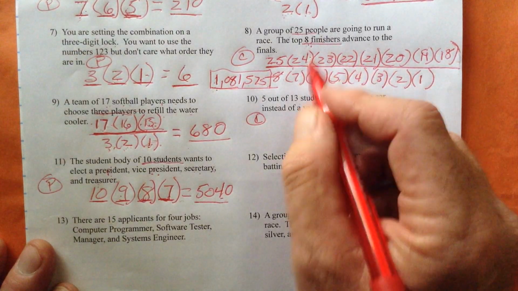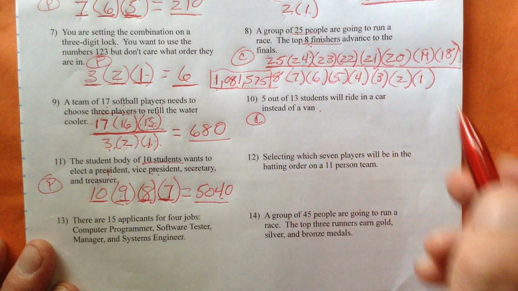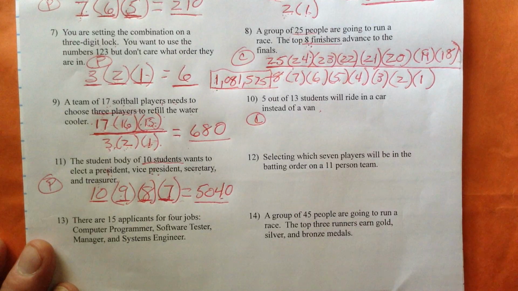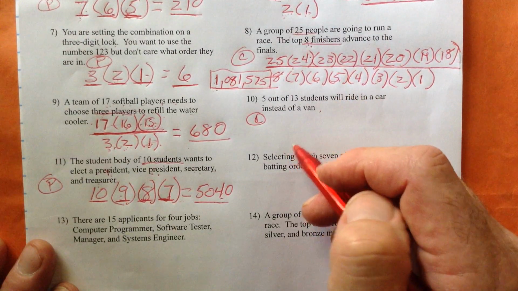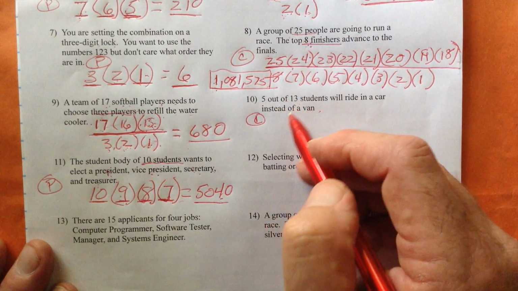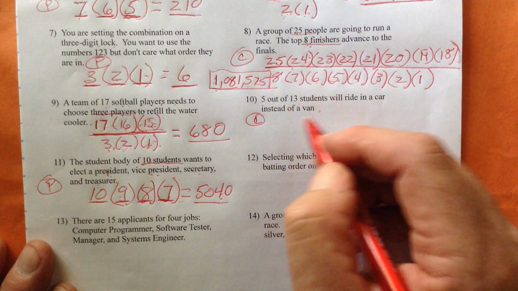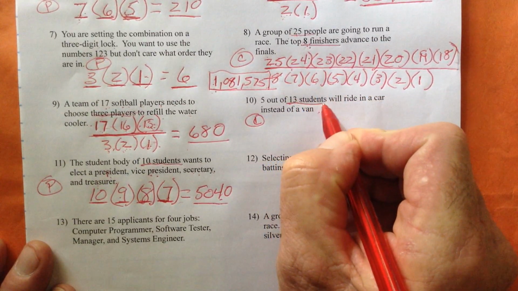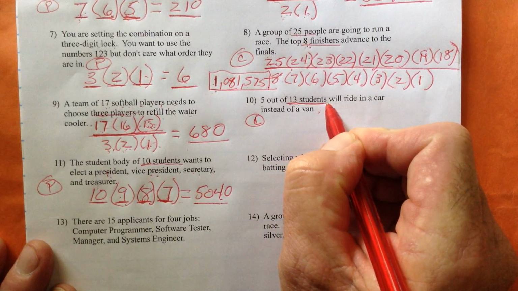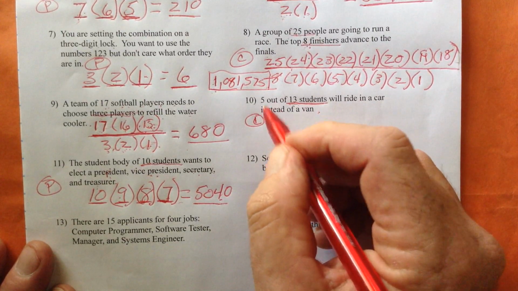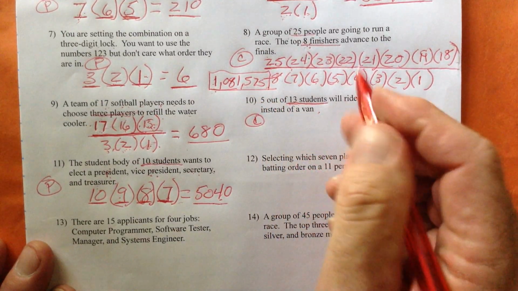And again, something this drastic, I doubt will be on the test, they won't be that hard, okay? But this one here, remember, for a combination, you first figure out the permutation. So I got a set of 13, and it's going to be order of 5 students.